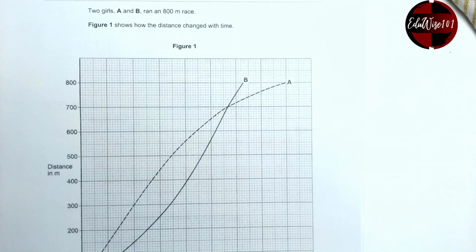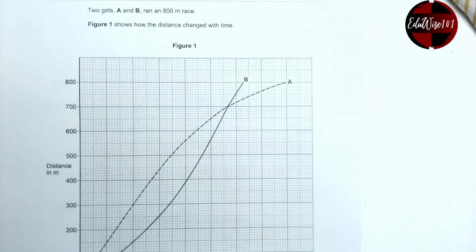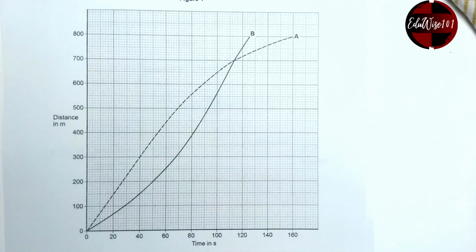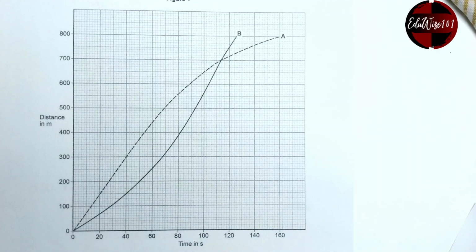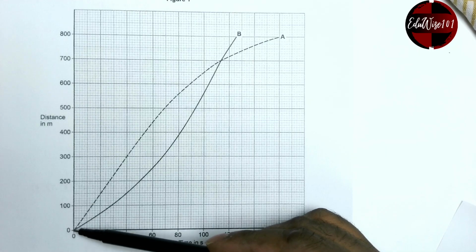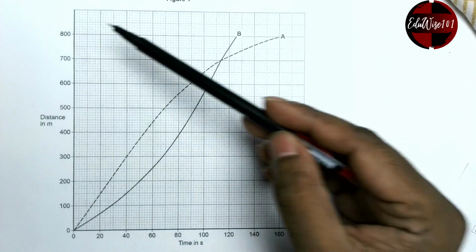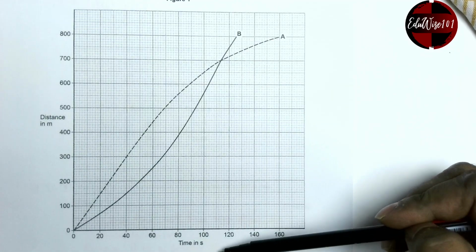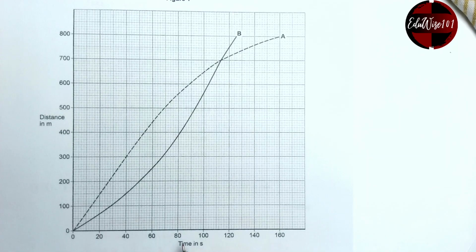2 girls, A and B, ran an 800-meter race. Figure 1 shows how the distance changed with time. So here you have the graph. So we have a distance-time graph. The distance is given in meters, starting at 0, and it goes all the way to 800. So that's where the race is actually ending, and the time in seconds goes up in 20s.